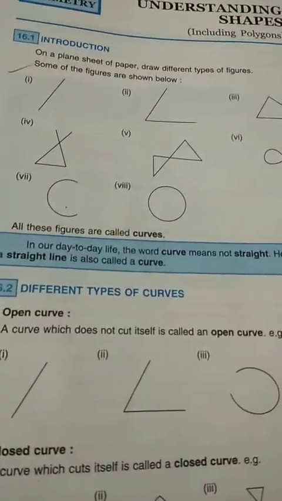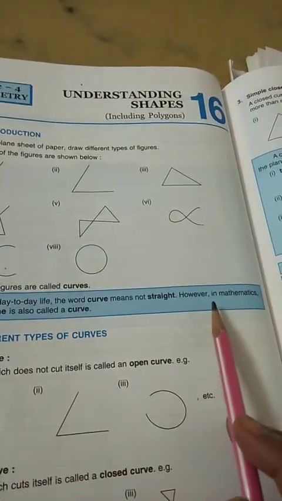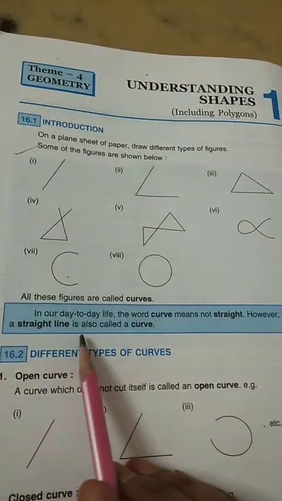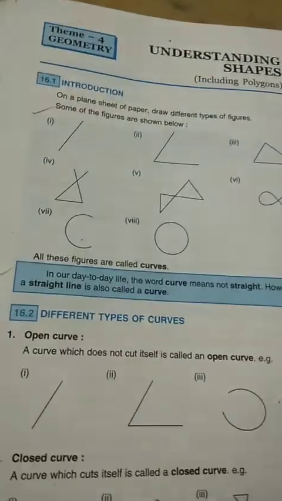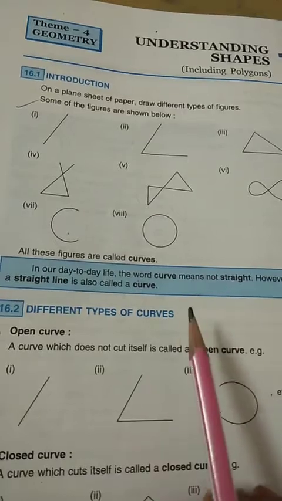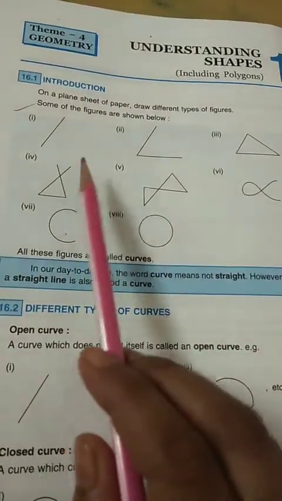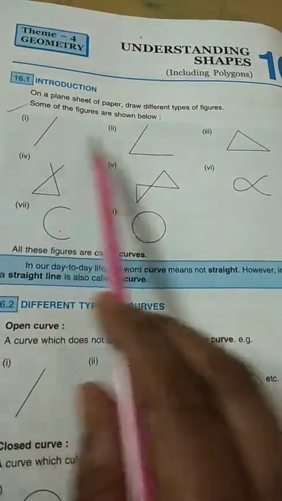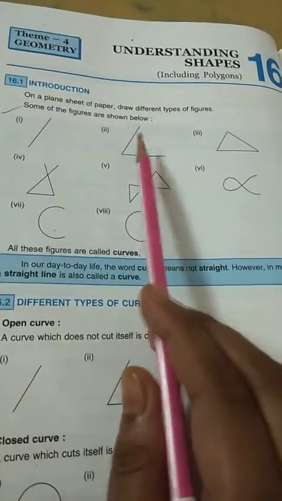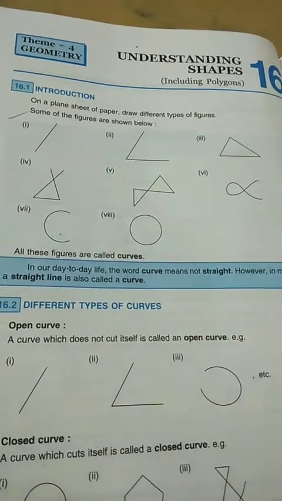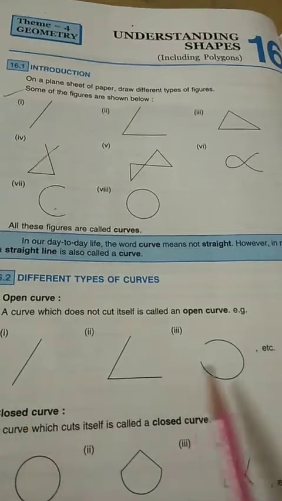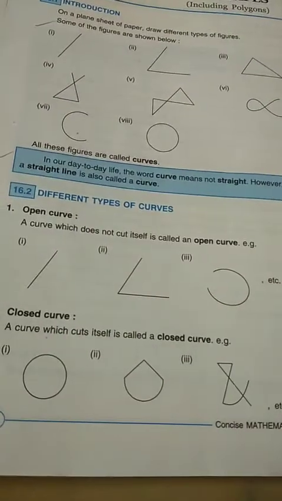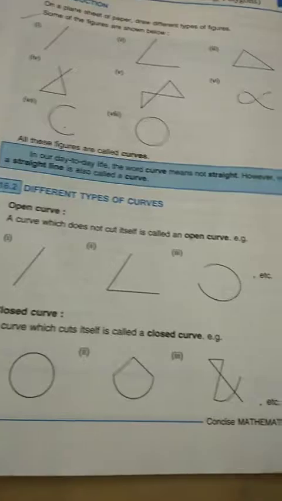Now in our day-to-day life, the word curve means not straight. However, in mathematics, a straight line is also called a curve. So curve means which is not straight, and as you can see, these figures are called curves. This line is called a curve because this is not straight. Again, this is also a curve. Now we have some open curves given above. As I told you, these are open figures or open curves, and these are closed curves.